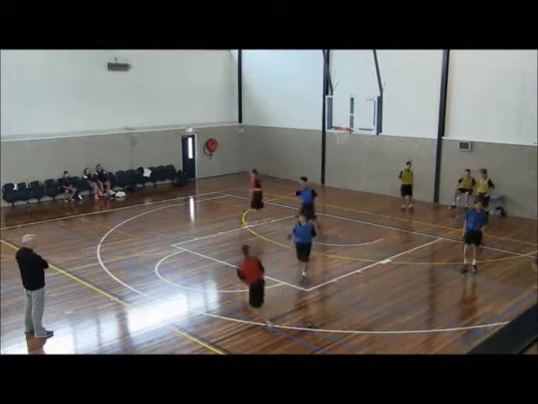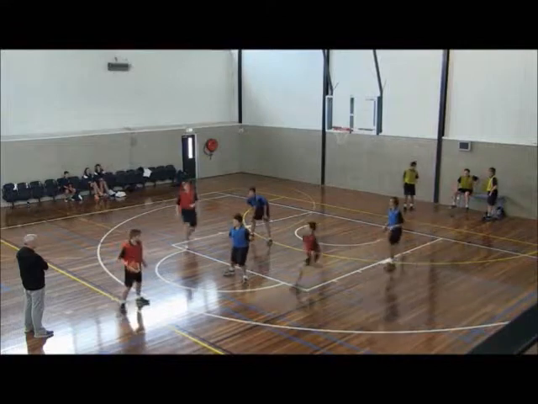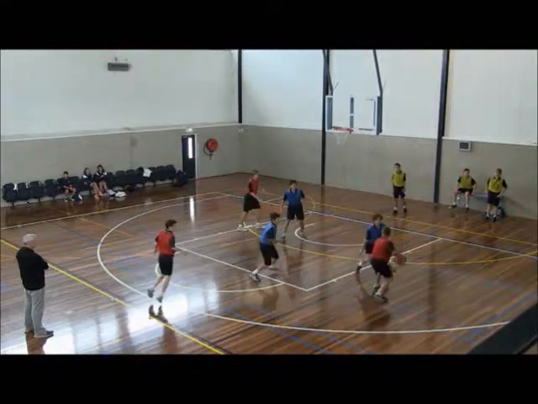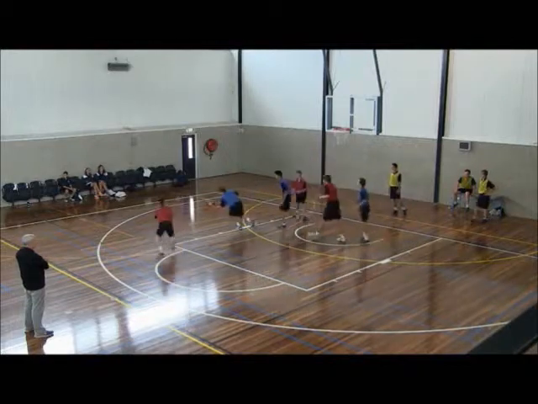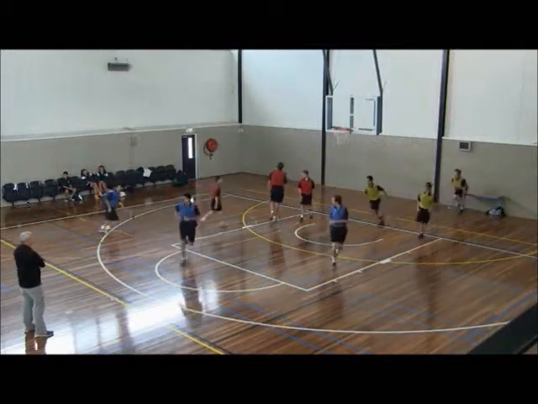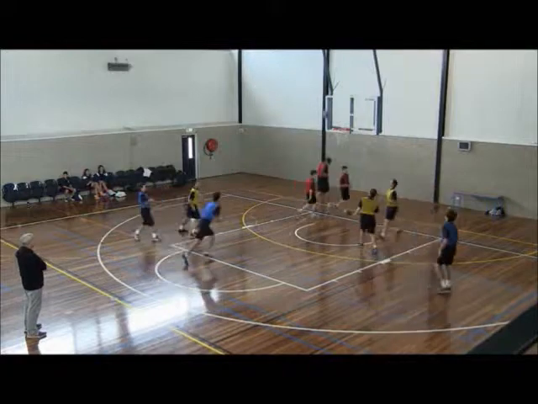Alright, so these kids are just taking too long. I'd put a shot clock on these guys now of 6, 5, 4, and make them have to shoot it, because there's just too much movement that isn't leading to anything. They just run around.